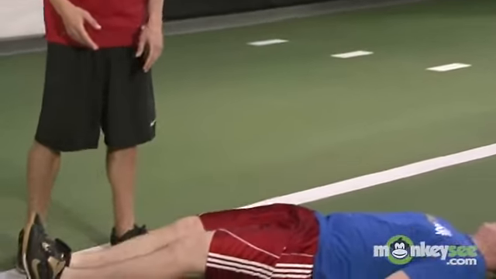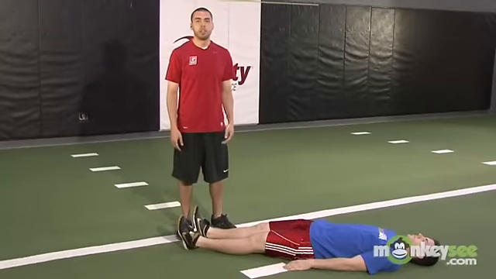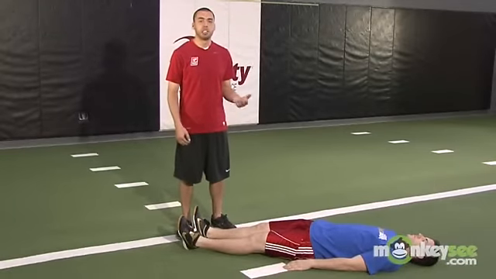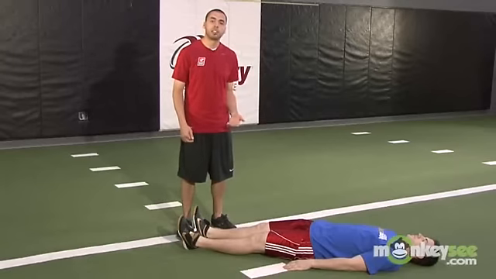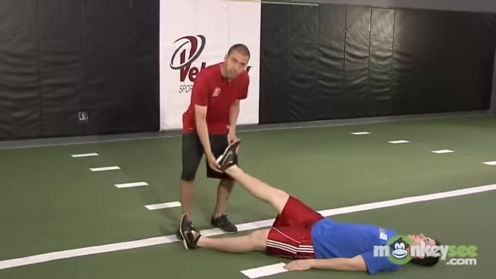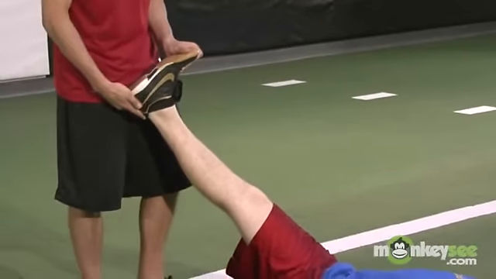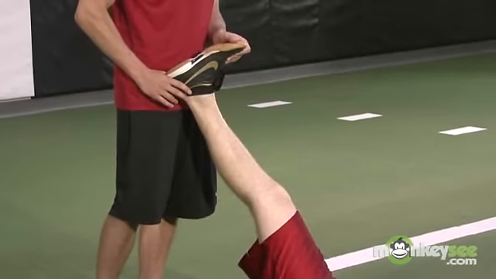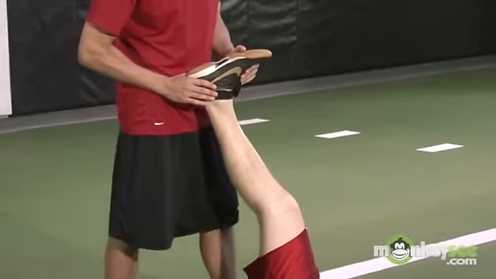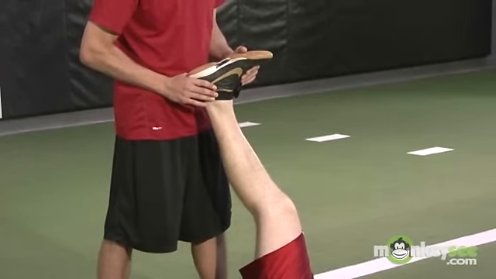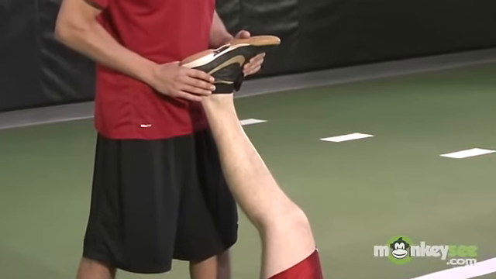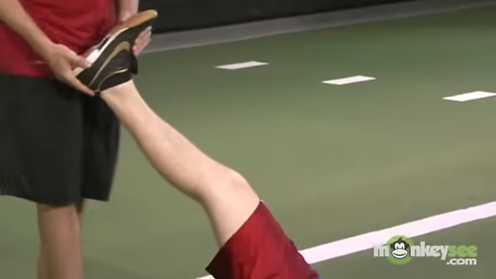Okay, good, relax. Passive stretching involves him going through the range of motion and increasing his muscle length through the use of an external force, whether it's a stationary object or a partner. In this case, I'm going to have him relax his muscles as much as he can, and I'm going to take his hamstrings through the range of motion. Right now he's feeling a nice, good stretch. Okay? This is passive. All right?